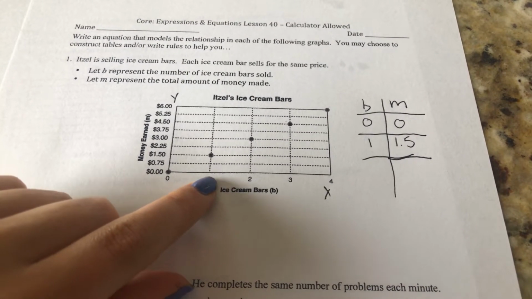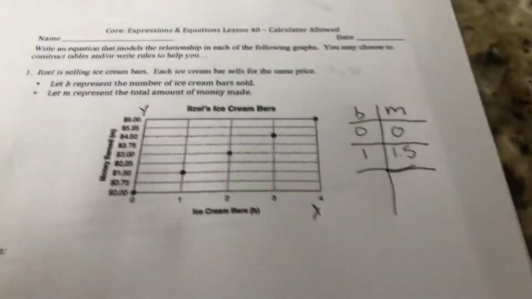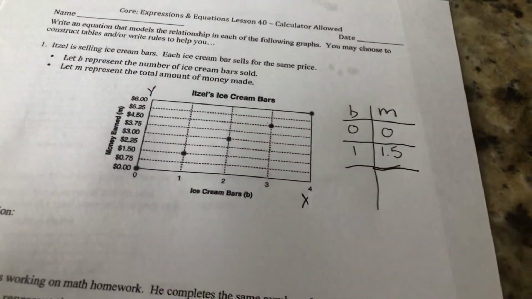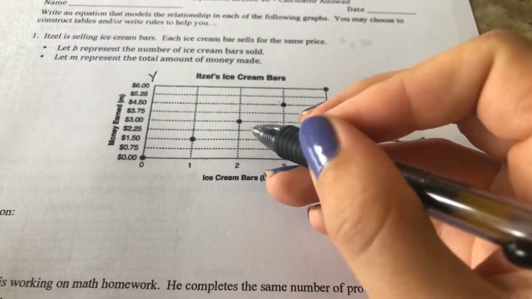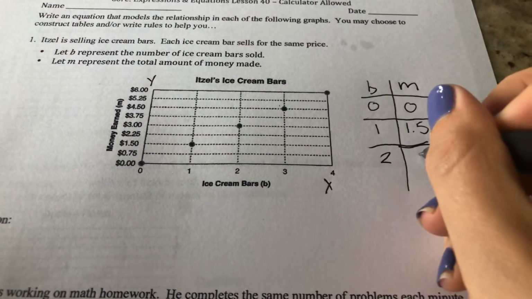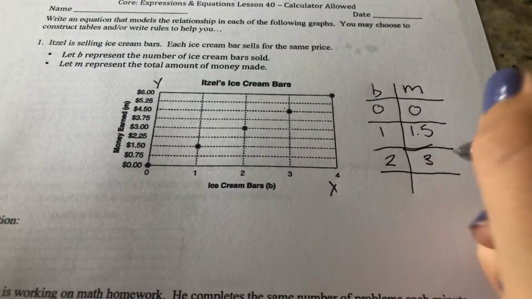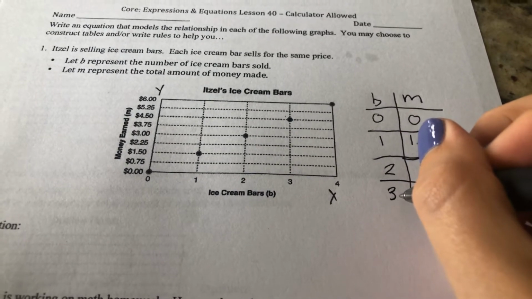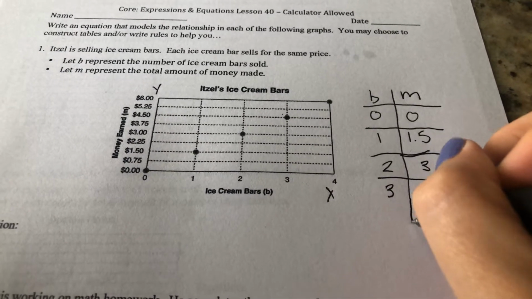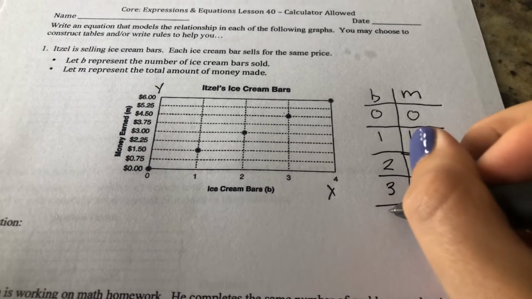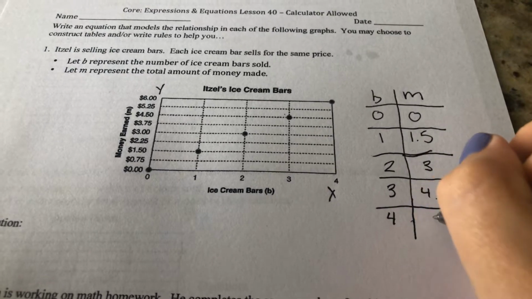At 1 ice cream bar, she makes $1.50, which I've started the table here. So I just wrote it as 1.5, just to save a little room there. For 2 ice cream bars, she makes $3. For 3 ice cream bars, she makes $4.50. And for 4 ice cream bars, she makes $6.